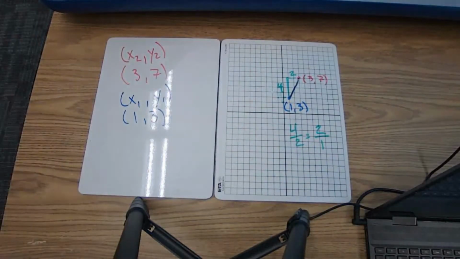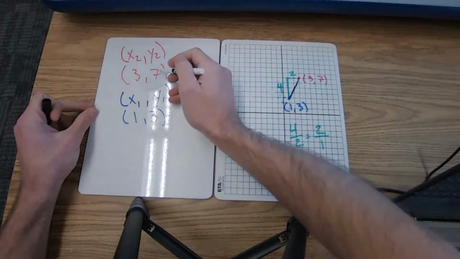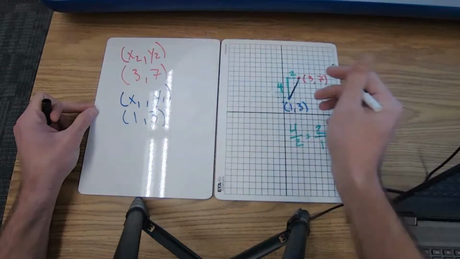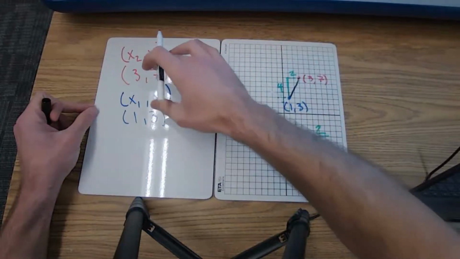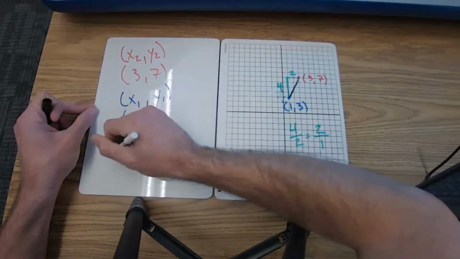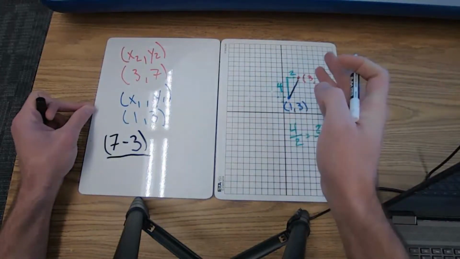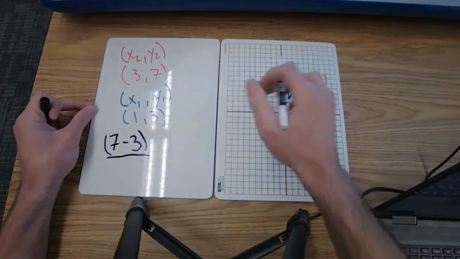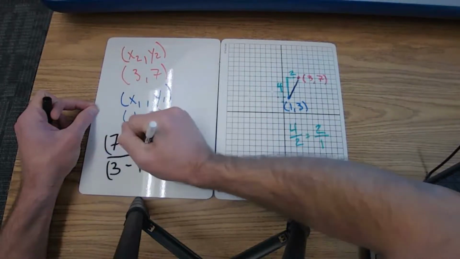Okay? So how did we find these numbers? Well, we found 4 by basically taking the difference between these two, okay? The difference is found just by counting the boxes between the numbers. And I can write that mathematically by saying 7 minus 3. Okay? Now how did I find my run? I did the same thing. I took my rightmost point, 3, and I subtracted my leftmost point.